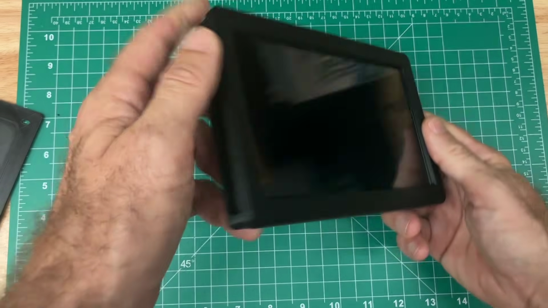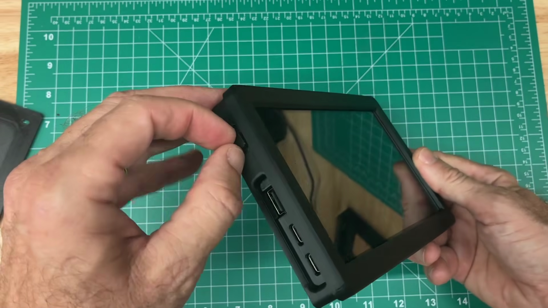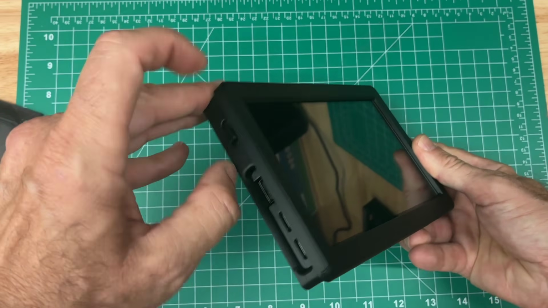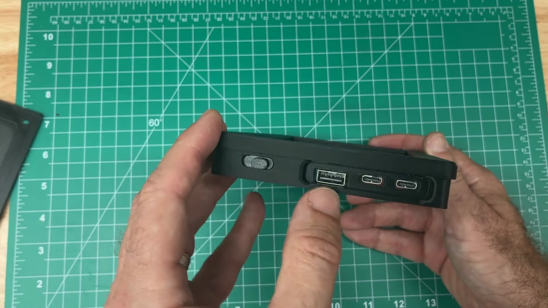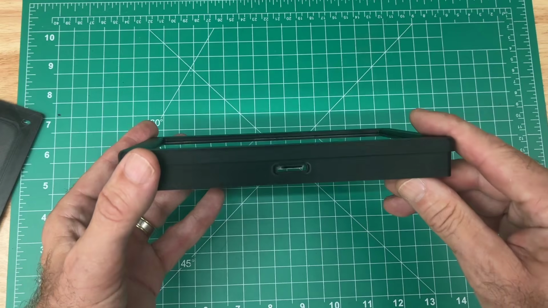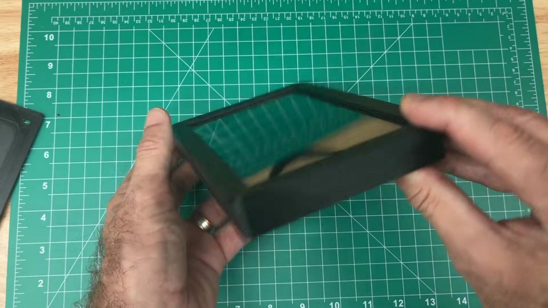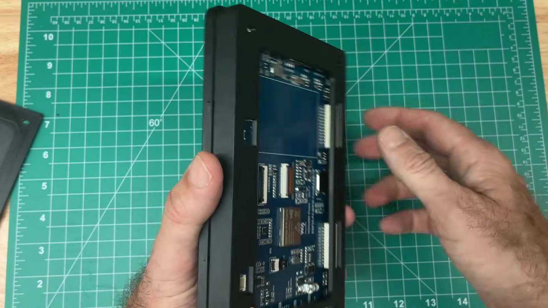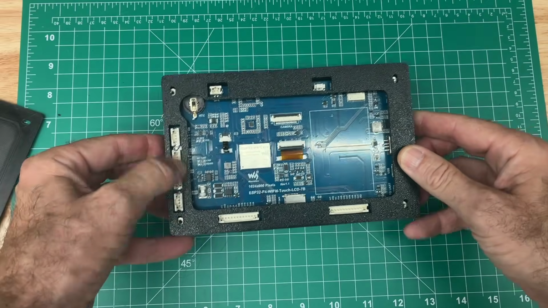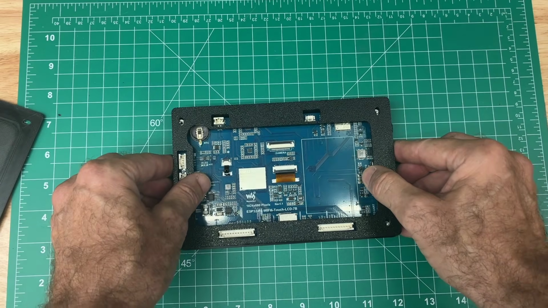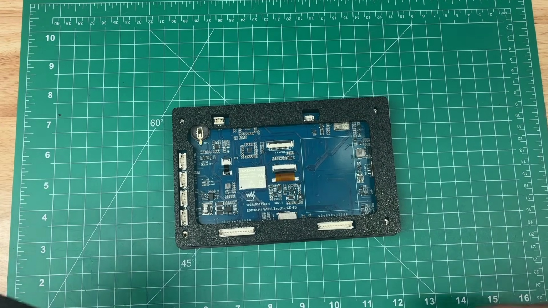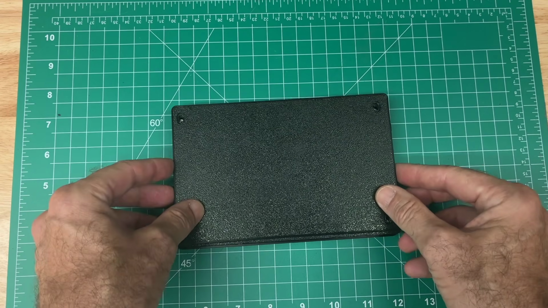So with it inserted into the case, you can see that we have the power switch here on the left-hand side, which does work by sliding that one on the inside. We have access to the USB, USB-C, we have access to the micro SD slot, and then we also have a nice clean finish around there. On the back side are all of those connectors open, as well as access to the RTC and the speaker connections as well. And then we created this backing that can just go onto here.